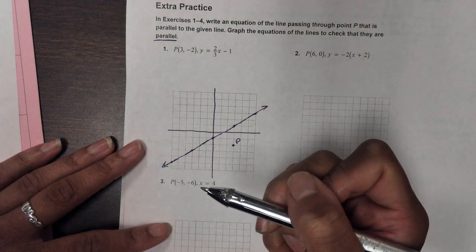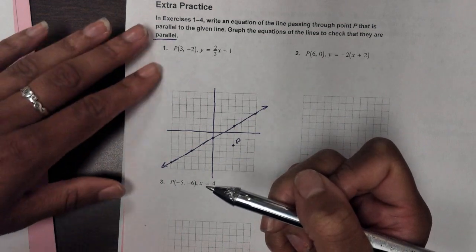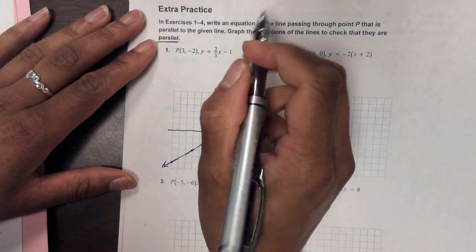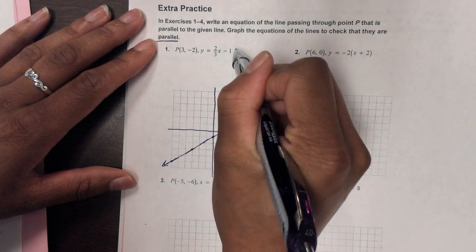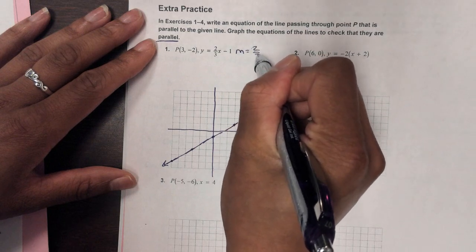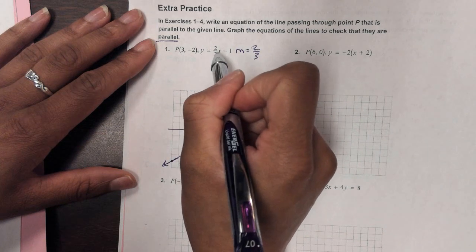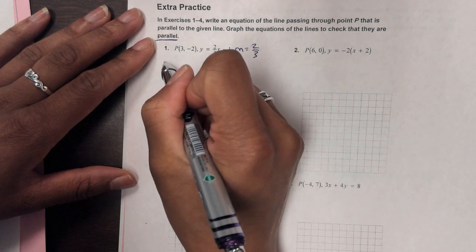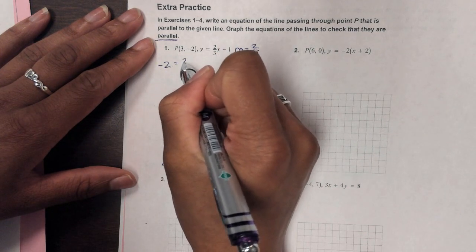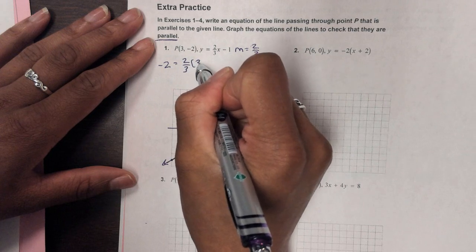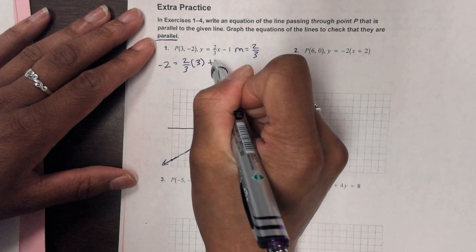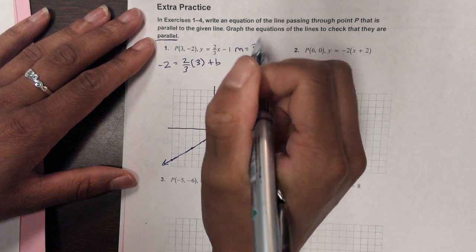All right. So now I'm going to take this point, and remember we're talking about parallel, so my new slope will still be 2/3, and I'm going to plug in 3, negative 2 into my equation. So I have y, negative 2, equals 2/3 times 3 plus b, and you're solving for b.